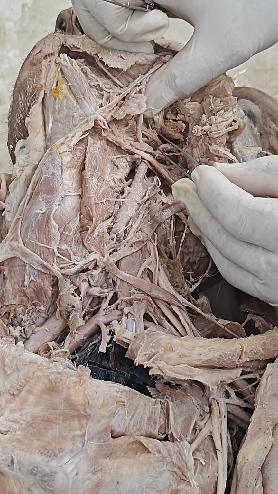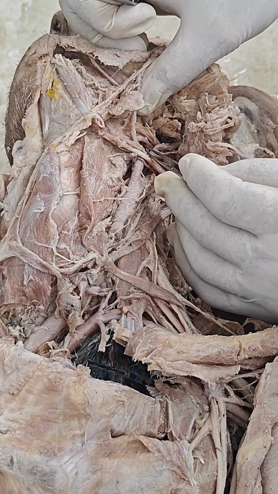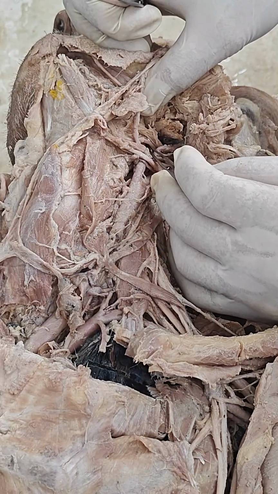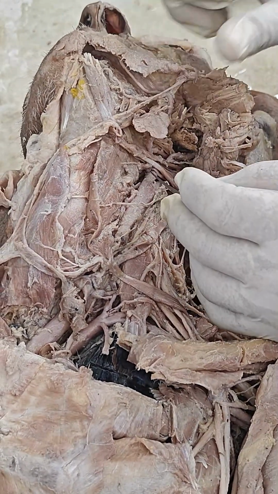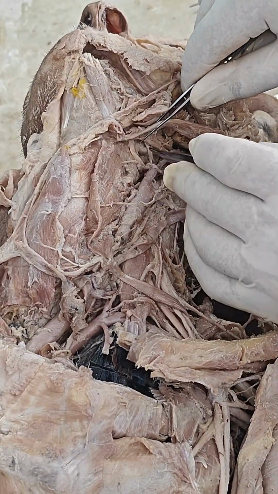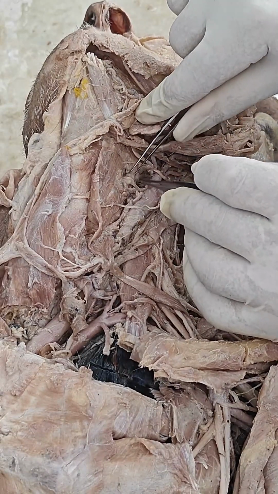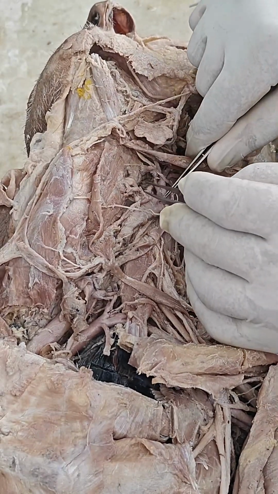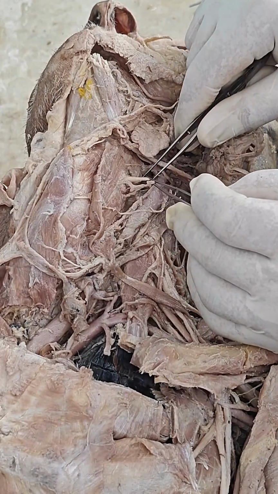This stylopharyngeus and glossopharyngeal nerve enter inside the pharynx. Here you can see deep to this styloglossus is the hyoglossus, and along with it there is the superior constrictor muscle, and below this posterior belly of digastric and stylohyoid, at this level, is the middle constrictor muscle, and the middle constrictor extends up to the internal laryngeal nerve and superior laryngeal artery.